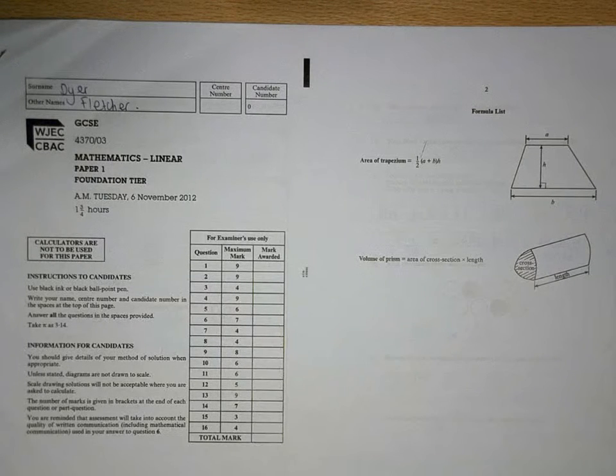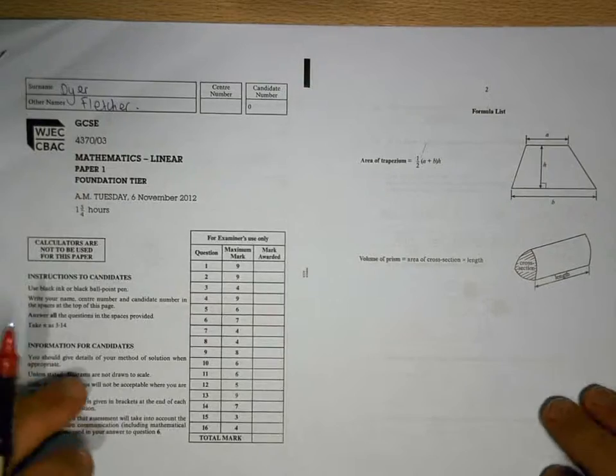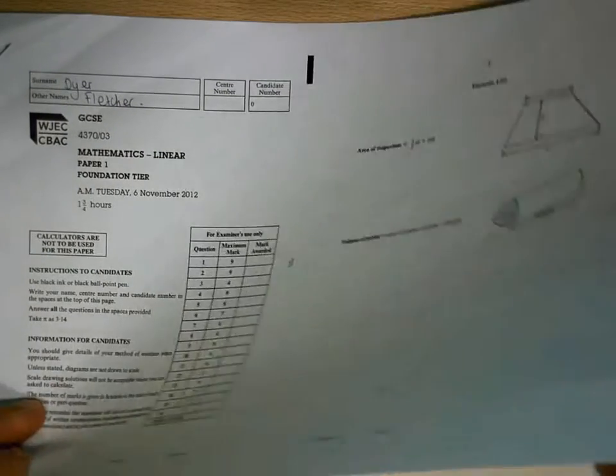Okay, Fletcher, so you did really well in our paper 2 that I looked at earlier this week. So let's see how you get on with the corresponding paper 1 from November 2012.